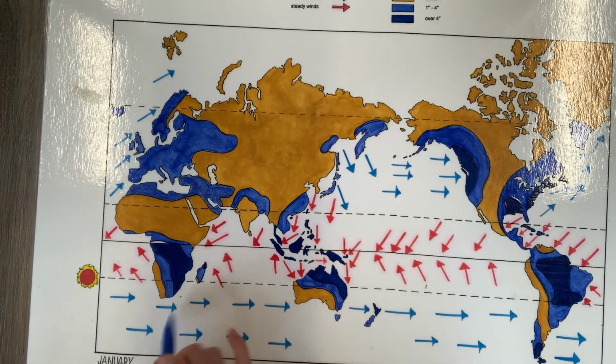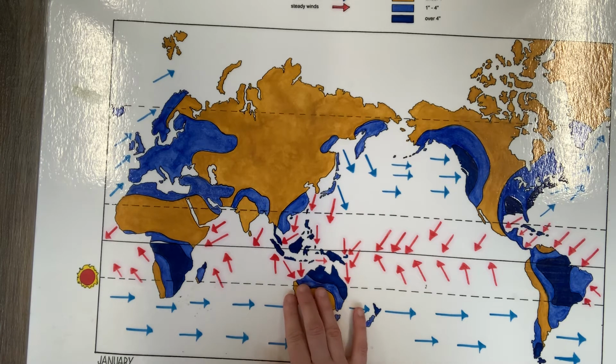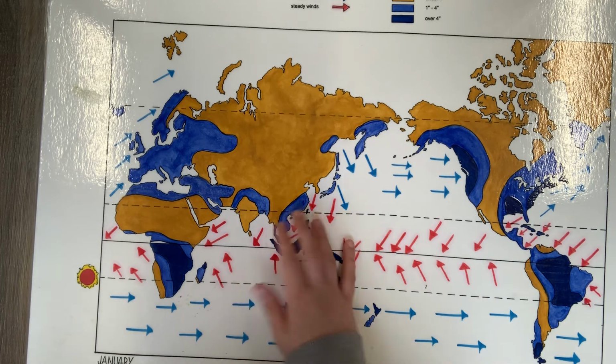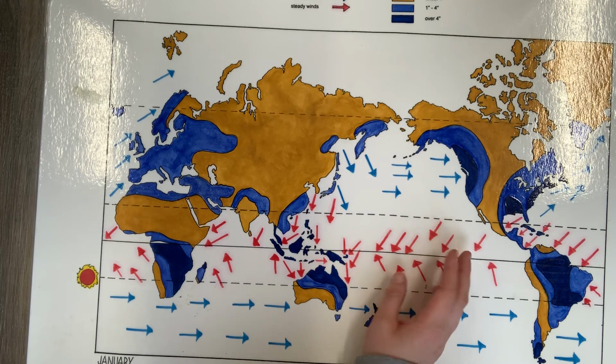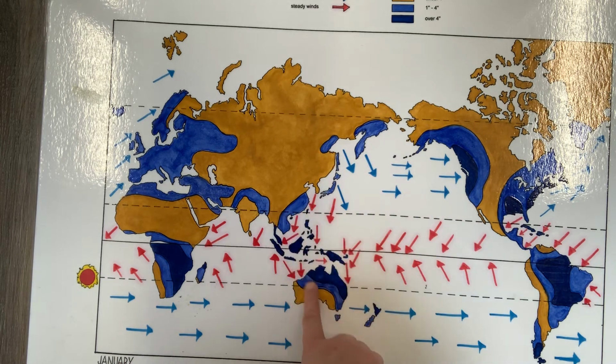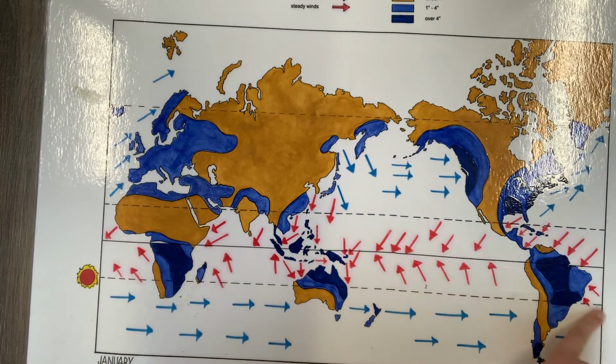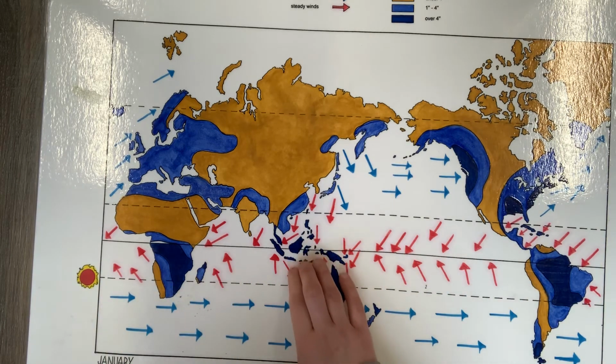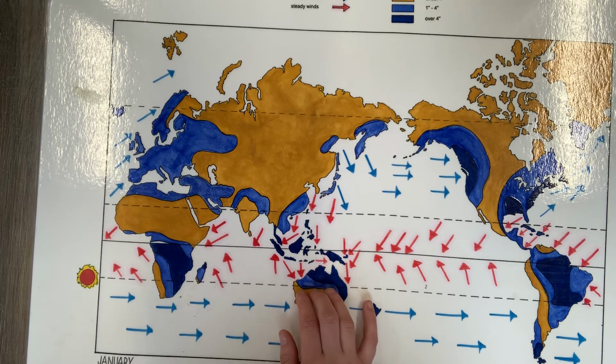Okay, so before, these winds right here were being pulled that way, okay? Now they're being pulled this way because here's where the sun's rays are falling. We have the winds being pulled this way. So we see that once again, because the winds have been blowing over this water, they have picked up a lot of moisture. So now we see heavy rainfall here in the northern part of Australia.